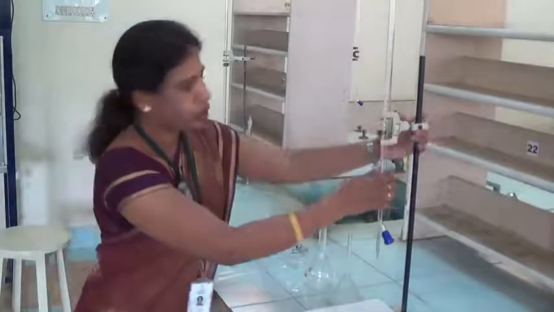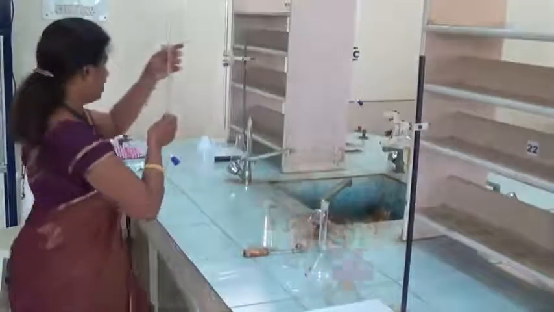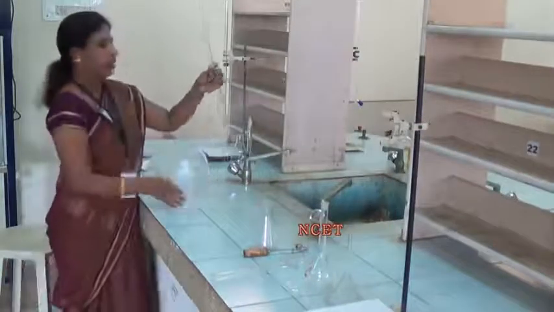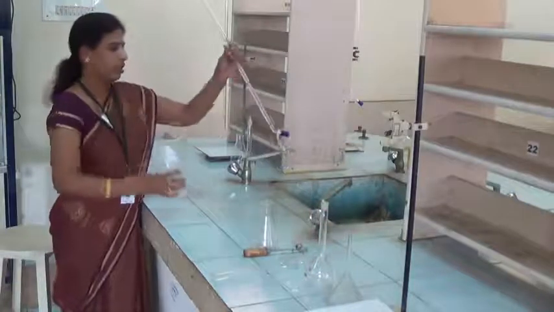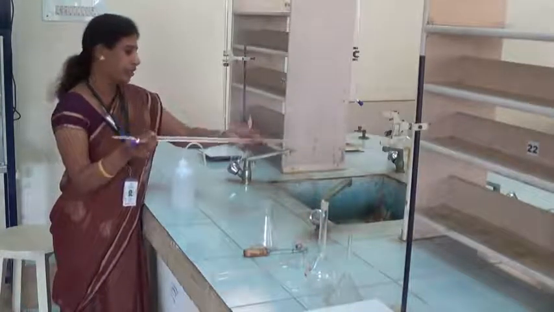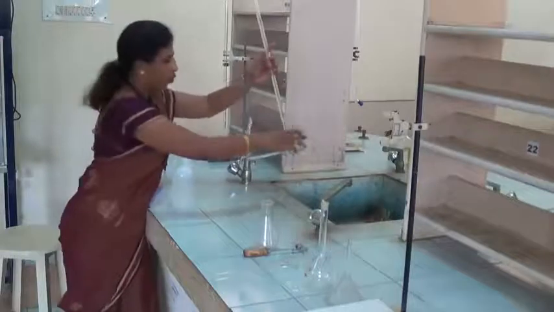First, I will show you how to wash the burette. Collect the water in the water bottle, transfer water into the burette, rinse the whole burette and wash it well with water.